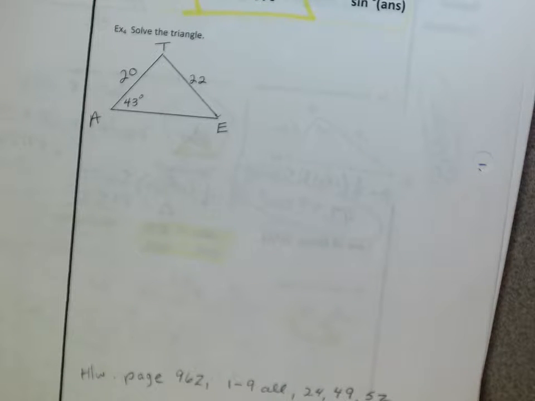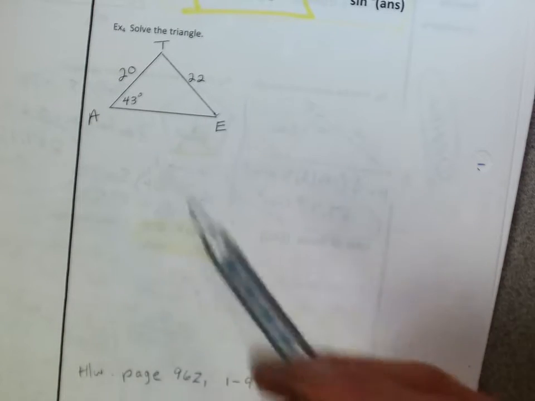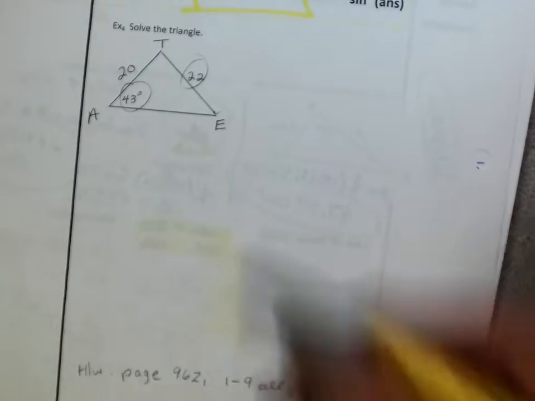So we need a pair of opposites. Do you see a pair of opposites? You guys agree? So here's where we start. We start with the 43 and the 22.